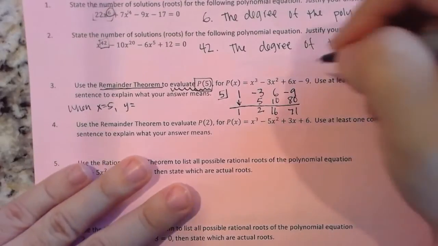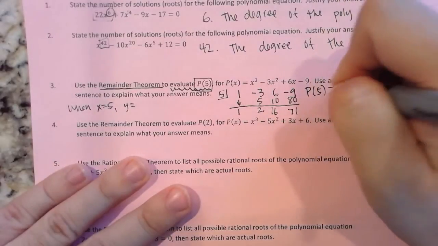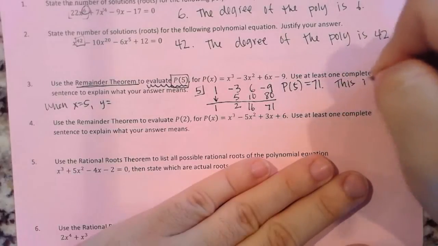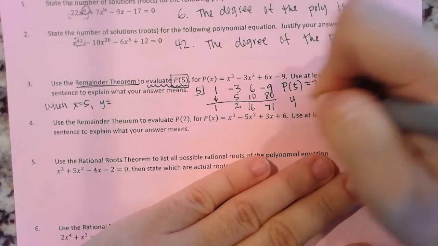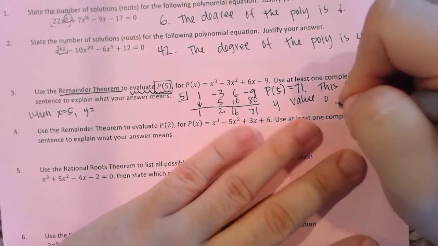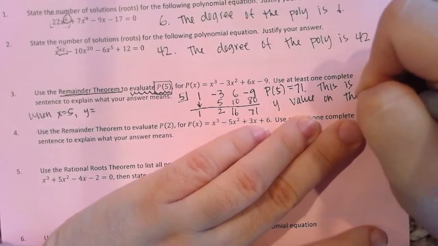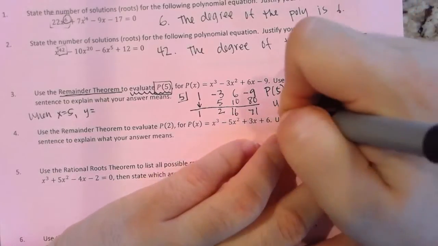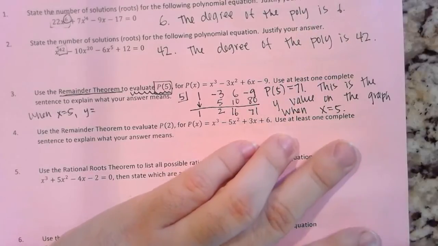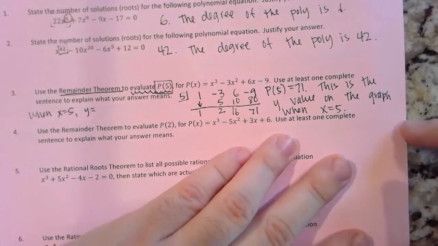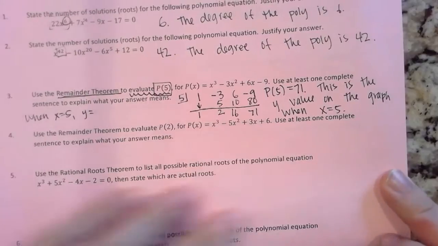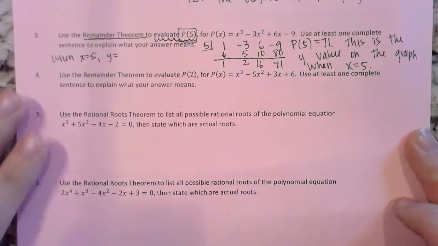And here's how I would write my answer. P of 5 equals 71. This is the Y value on the graph when X equals 5. So that I would say is a full credit answer.